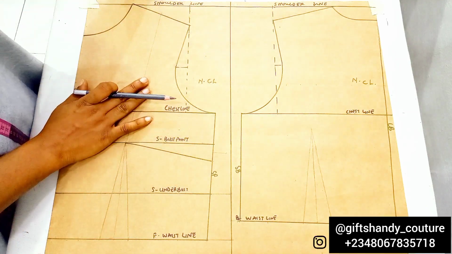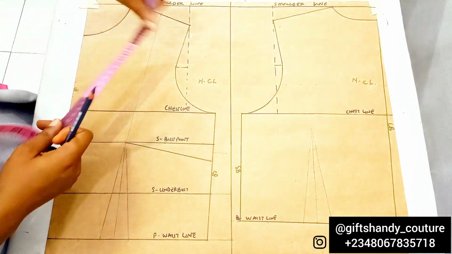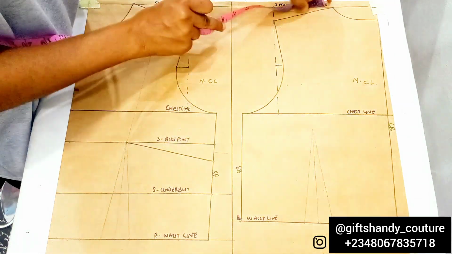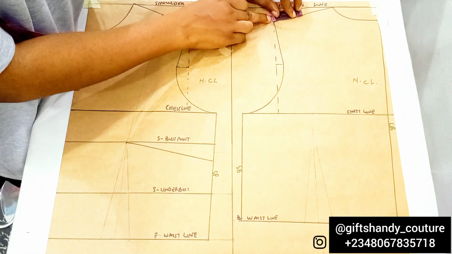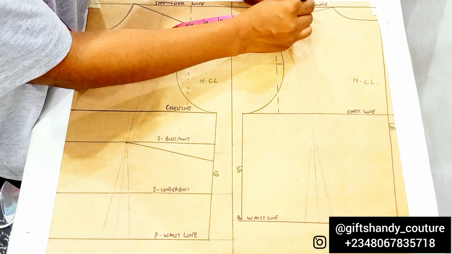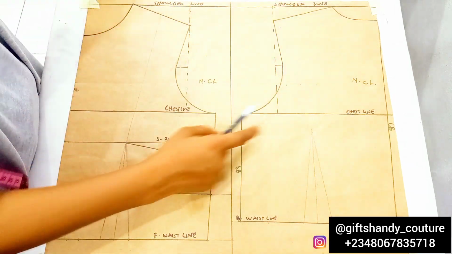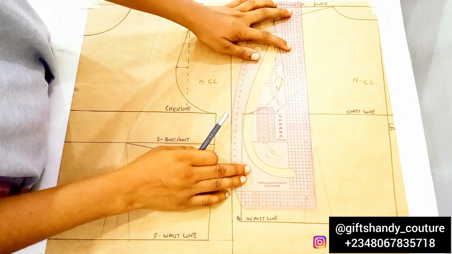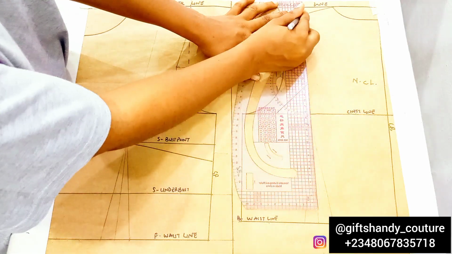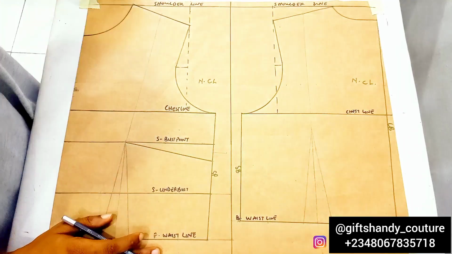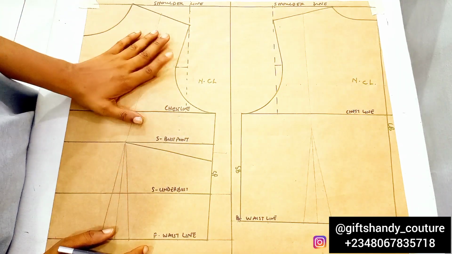Okay, you're also going to repeat this same process for your back. You're going to divide what you have on your back shoulder line by 2, from your shoulder width to your shoulder tip, and then you're going to connect that with a straight line, just the same way you did for the front, down to your chest line. Now, to that point where you have your dart leg rather. Remember, for your dart leg for the back, you have to come down by 1 inch from your chest line.